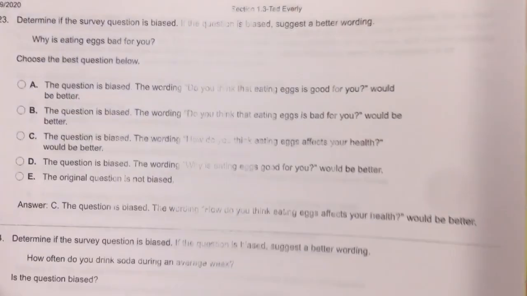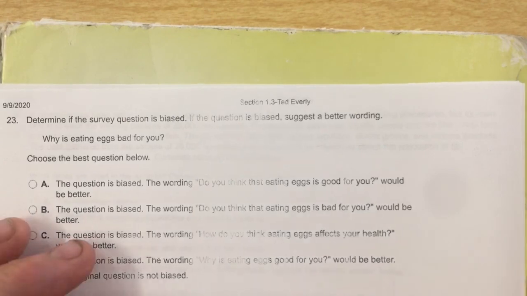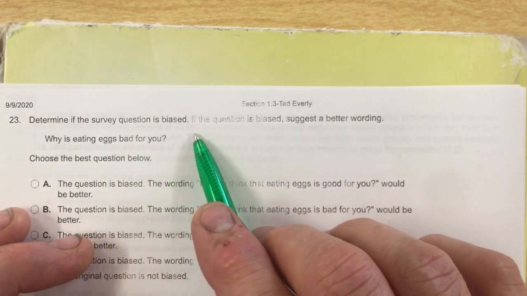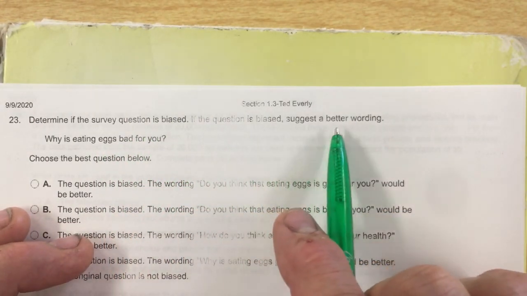And there's a couple more like that. I think I'll just maybe do a couple more here and we'll be done. About 23 here. Okay. Determine if the survey question is biased. If the question is biased, suggest a better wording.